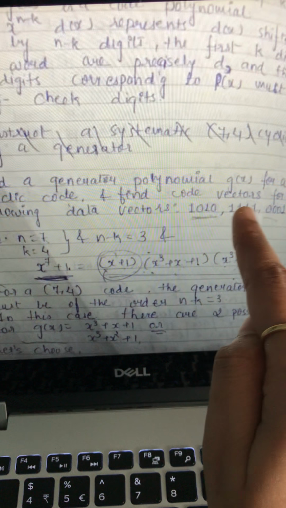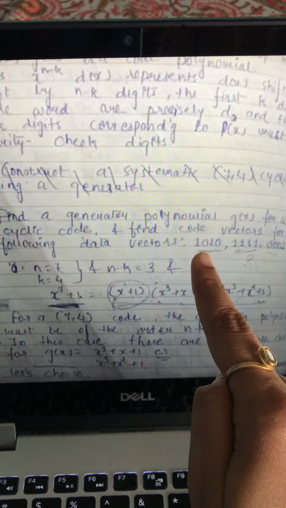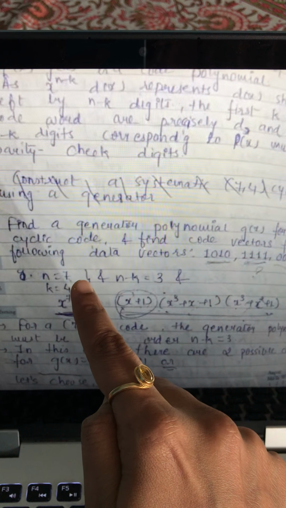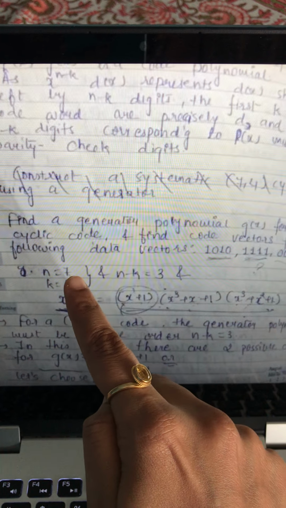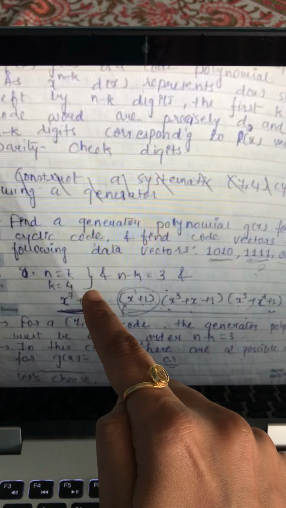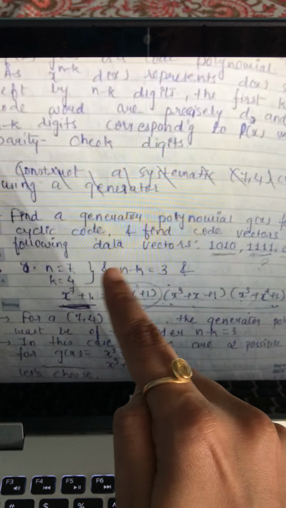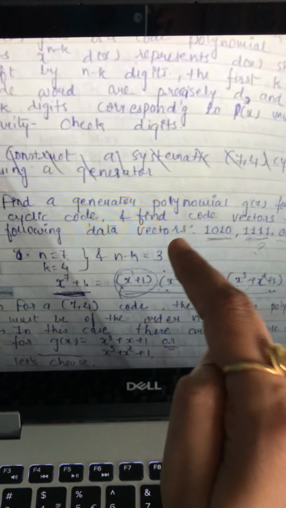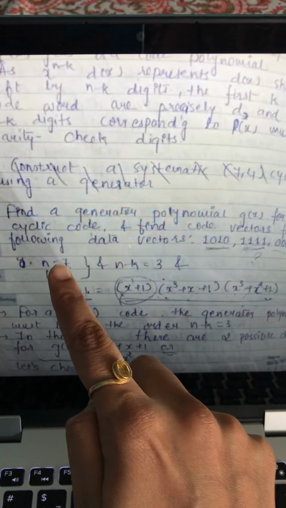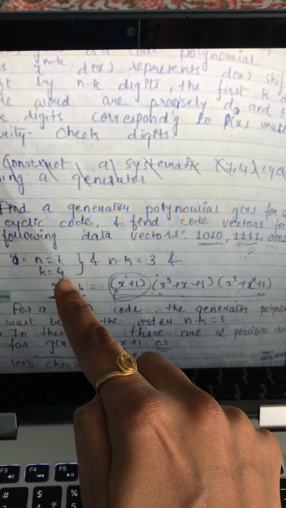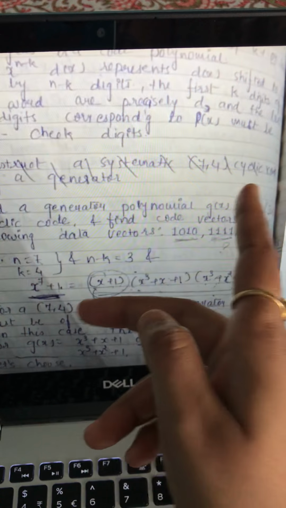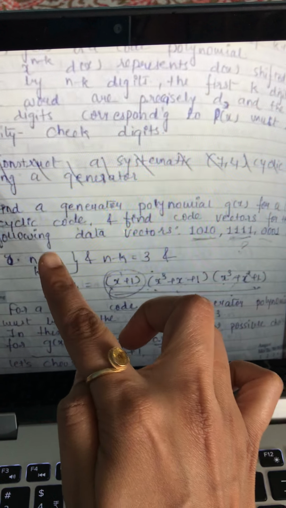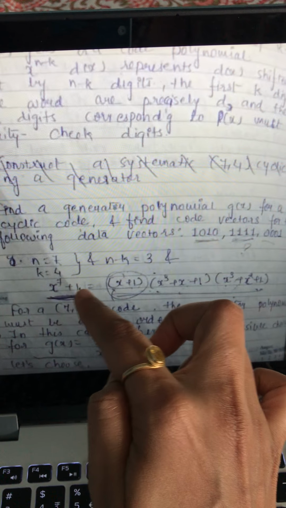These are given. We just need one of them right now. We understand the (n, k) code is given: (7, 4), so n equals 7 and k equals 4. So your parity bits m equals n minus k, which is 3. Now, since n is 7, your dividend will be x raised to n plus 1, which is given in your equation, so it is written x raised to 7 plus 1.